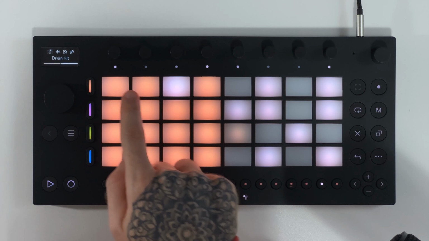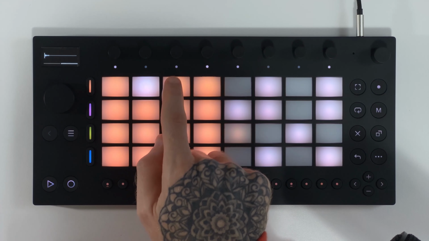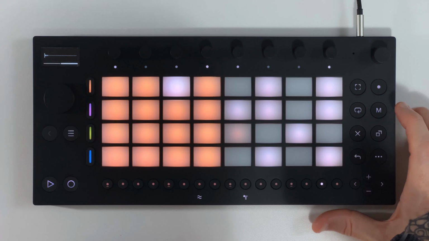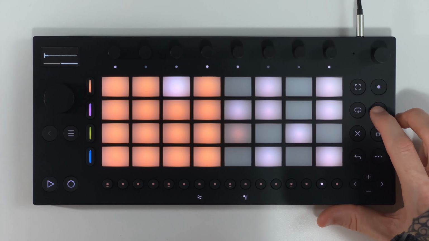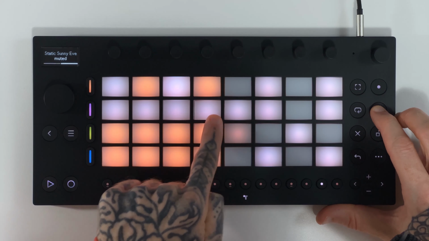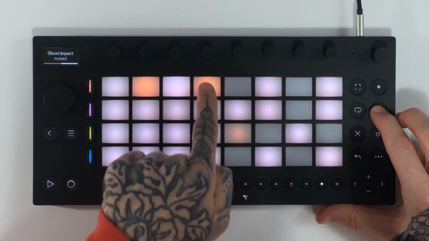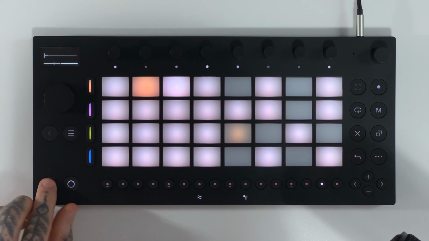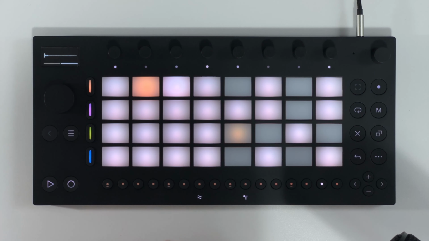So if we've got something here, we've got these two. If you wanted to grab all of those, unfortunately I don't think there is any kind of solo button, but you can mute all the other pads around and you can hold your finger down like this on the pads, which is nice. So it's easy enough to mute a bunch of things you don't want. And you can see what we can do there.